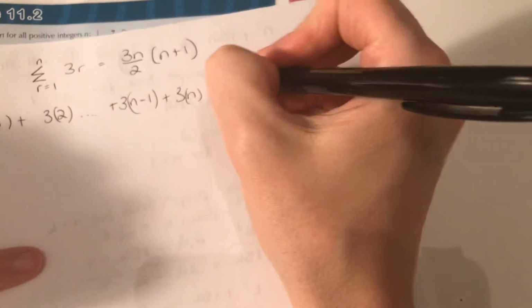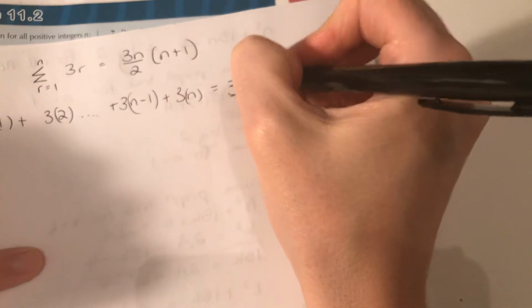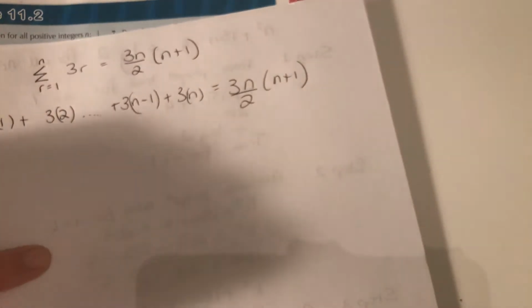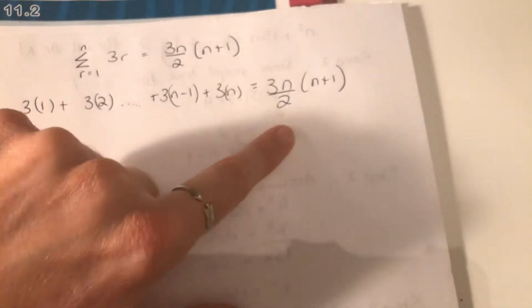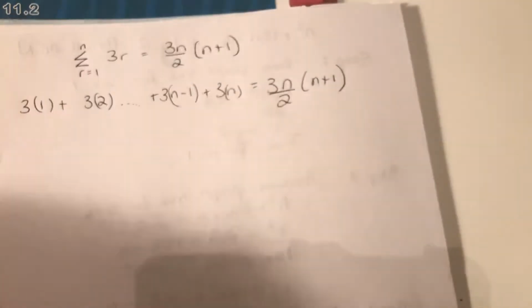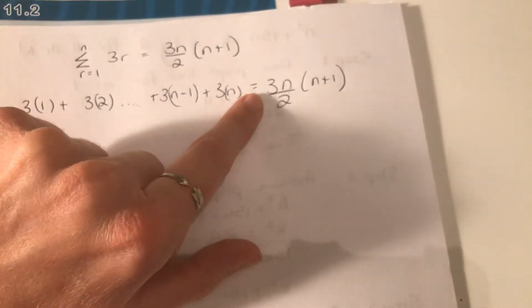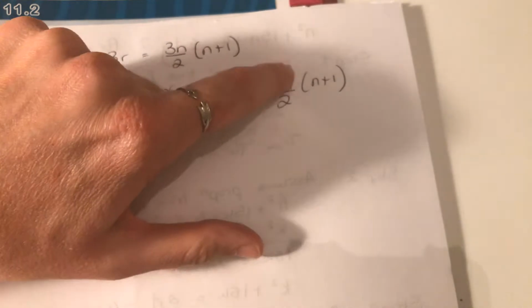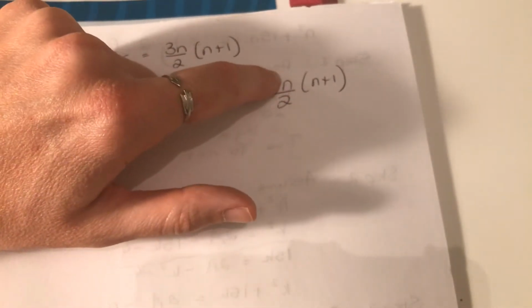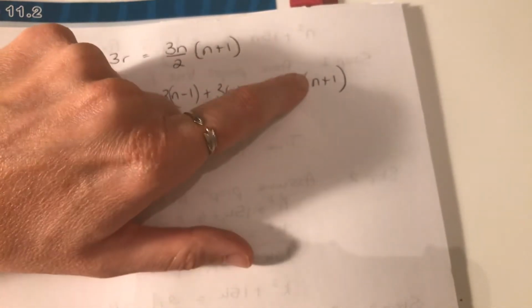And apparently this is a fast way of doing that. So I don't have to add up 3 times 1 plus 3 times 2 plus 3 times 3 plus 3 times 4 plus 3 times 5 plus 3 times 6. I could just go 3 times, I went up as far as 6, all over 2, bracket 6 plus 1, get my answer.